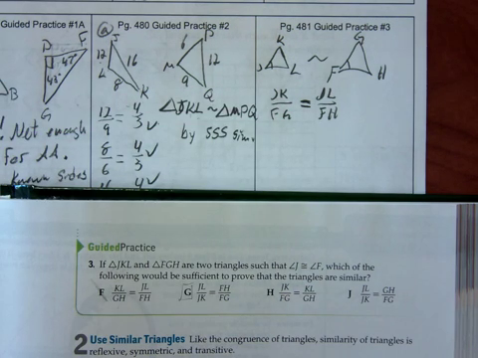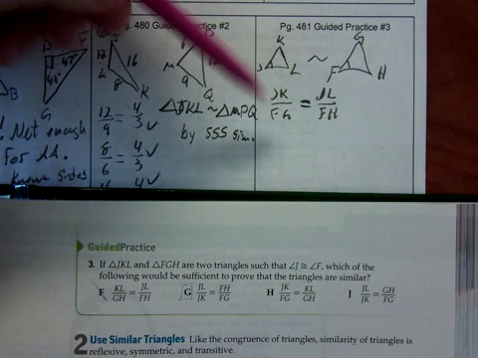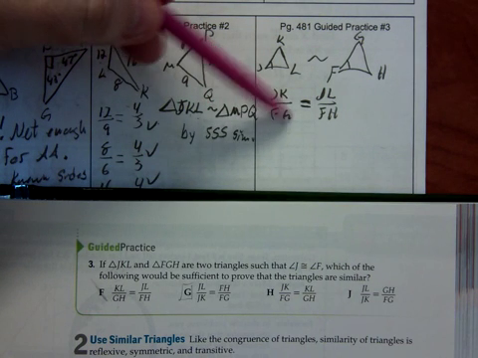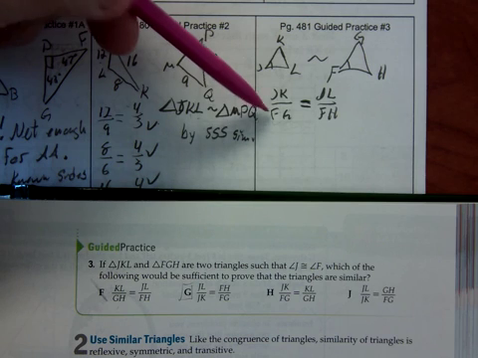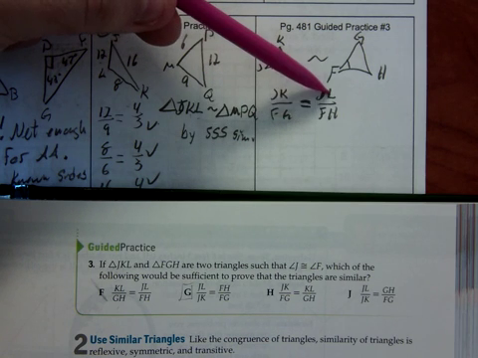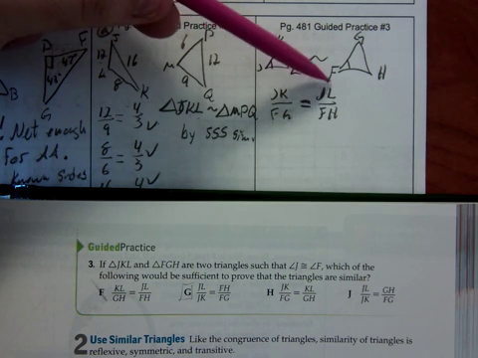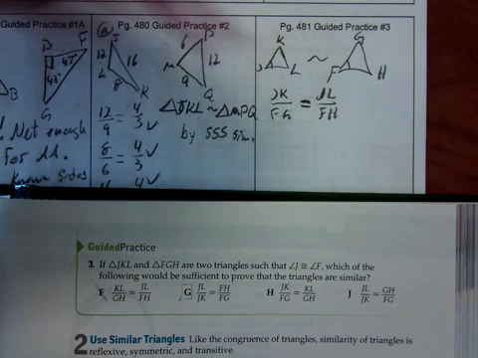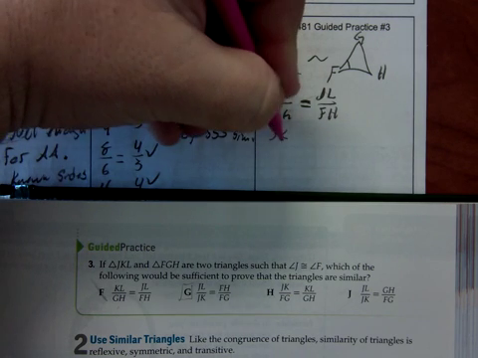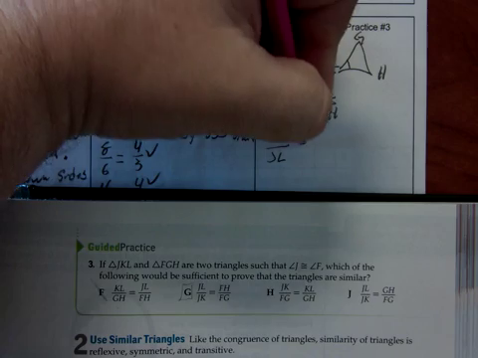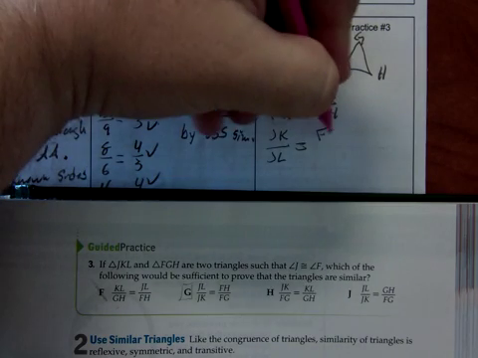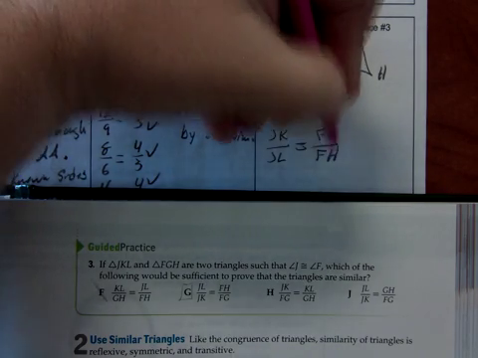Yeah. The slide rule says that I can take FG. Where can I move him? Up to where? Up where JL is, right? And if I want to, I can move JL down where FG is, right? Okay, so I can rewrite this as JK over JL is equal to FG over FH. Are we okay with that movement we just did there?